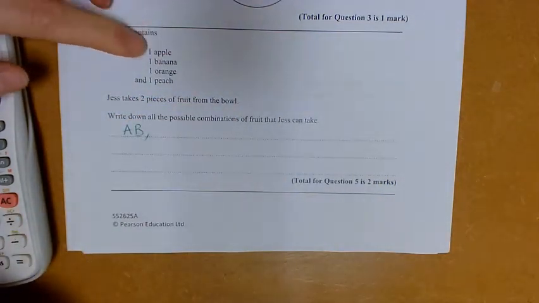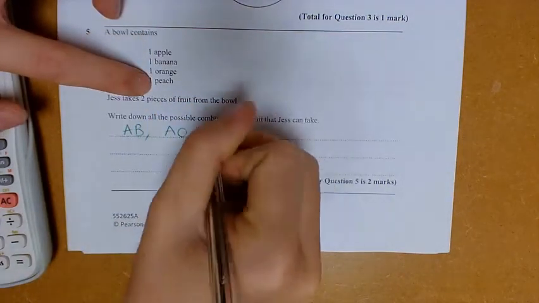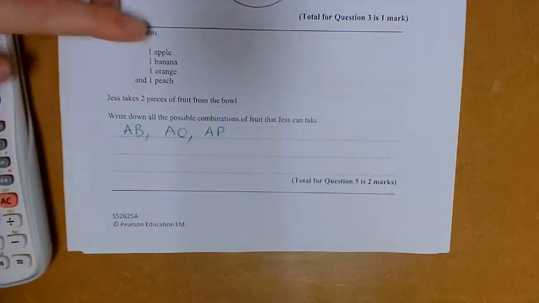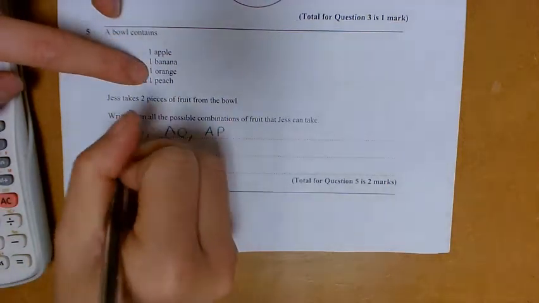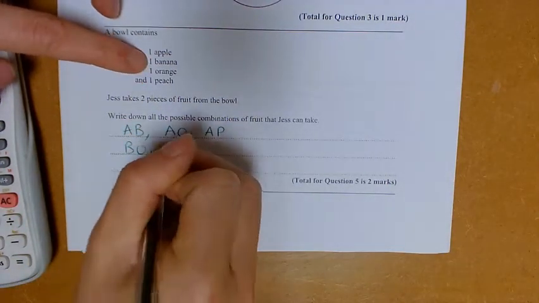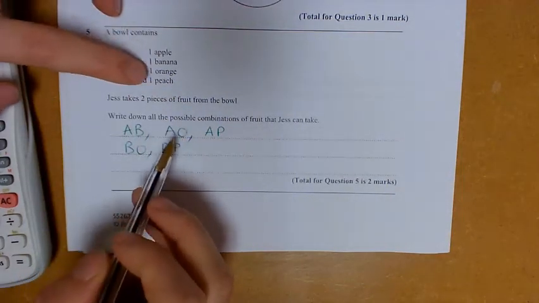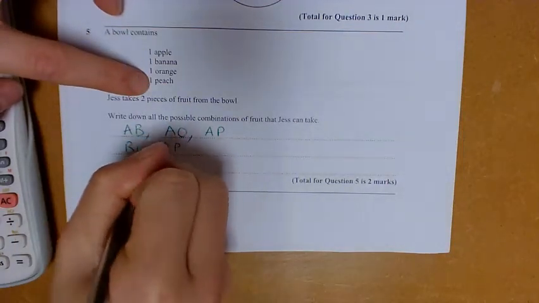And then I can take an apple with an orange. And then I can take an apple with a peach. And they're all the different combinations I can take with apple. Then I can take banana with an apple, but I've already got that one. Banana with an orange, and banana with a peach. Then I can take an orange with an apple, but I've already got that one. An orange with a banana, I've already got that one. And an orange with a peach.